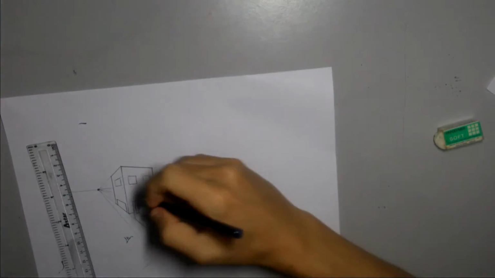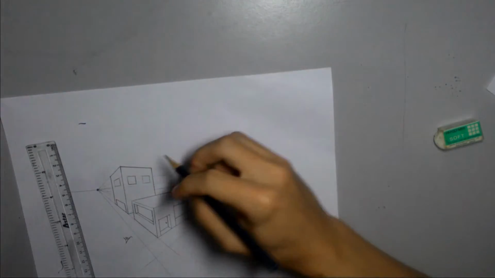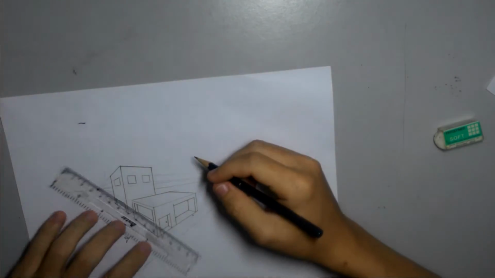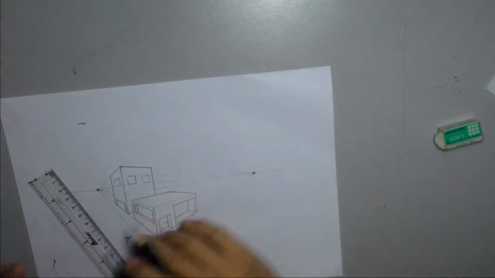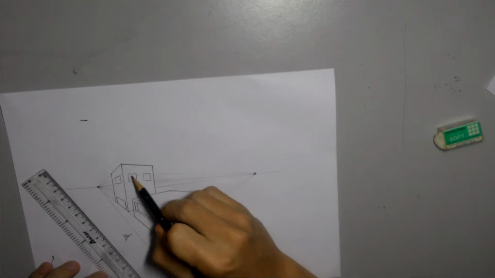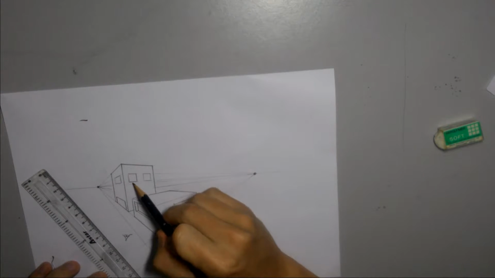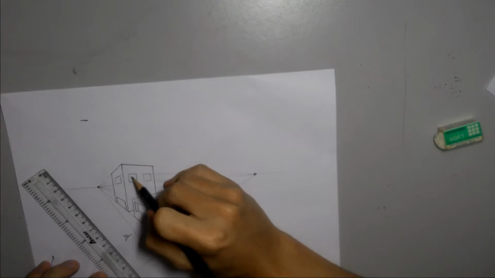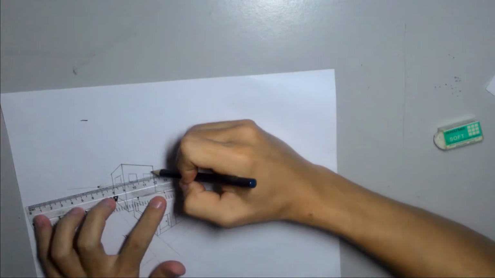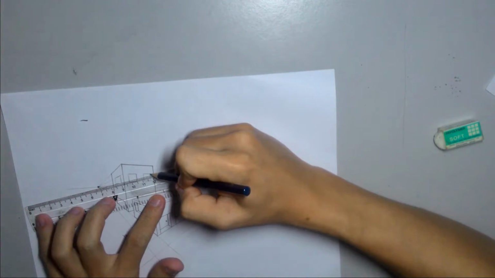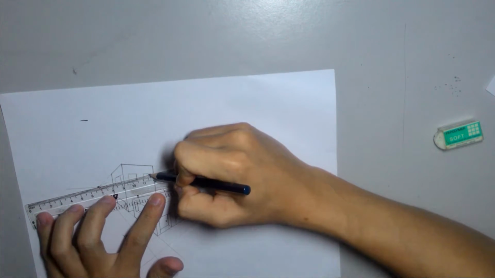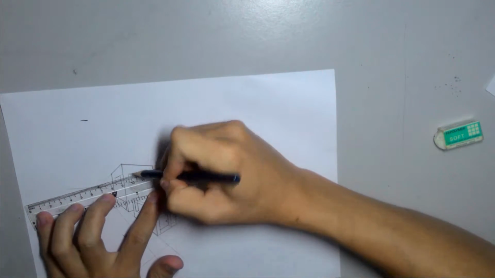Okay, so we can put some 3D feel inside. As you are staring upwards, you will be looking at this area. You won't be looking like this. You will be looking at the top side. So how do you draw that? You also refer this to this point. Just draw a little bit, that is enough.